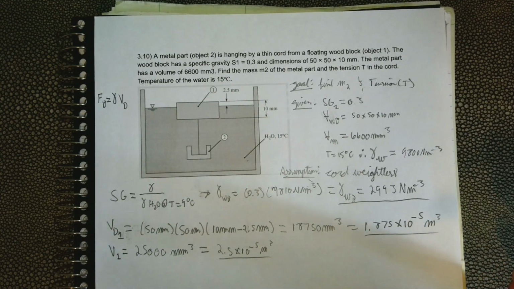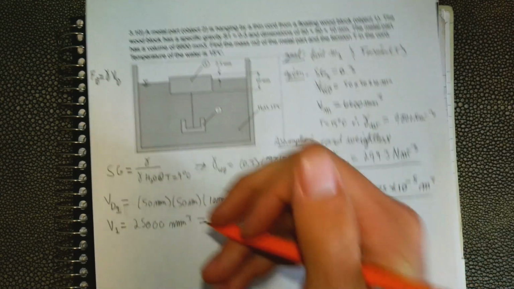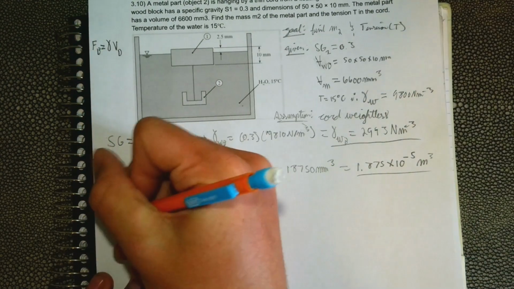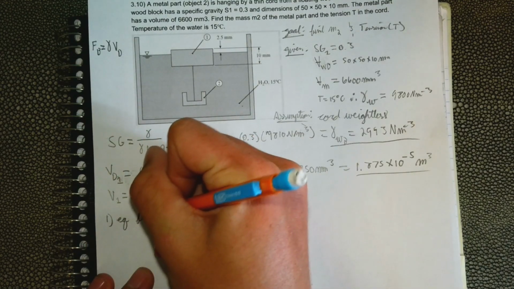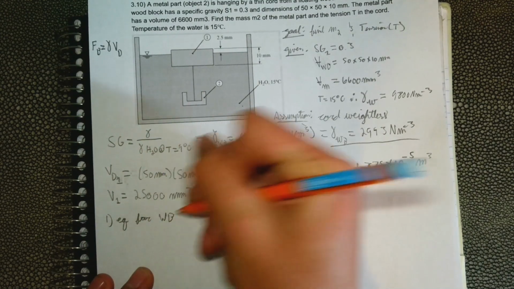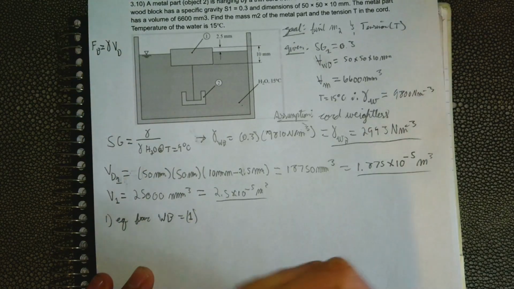Okay, so let's create an equation for the wood block. So these are the steps we're going to do. Step 1, find the equation for the wood block, which I'm going to write as 1.